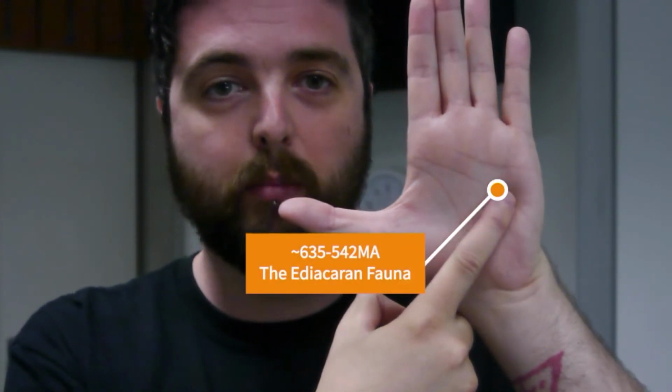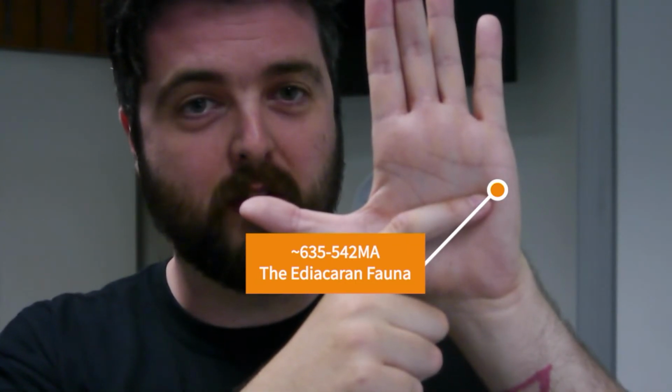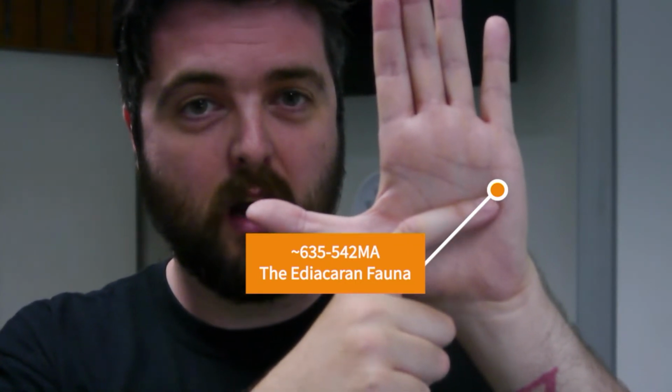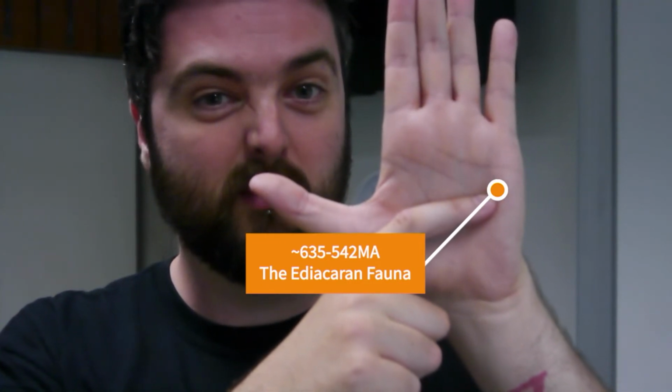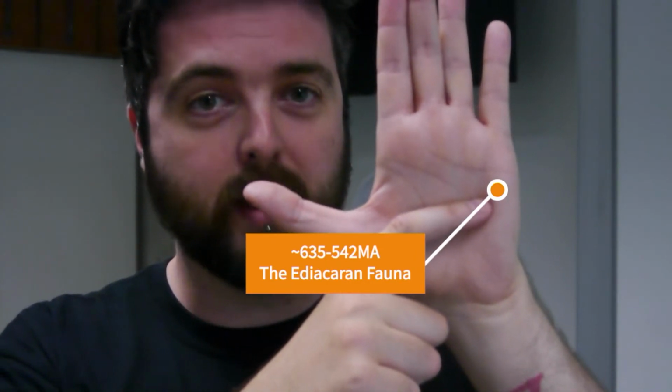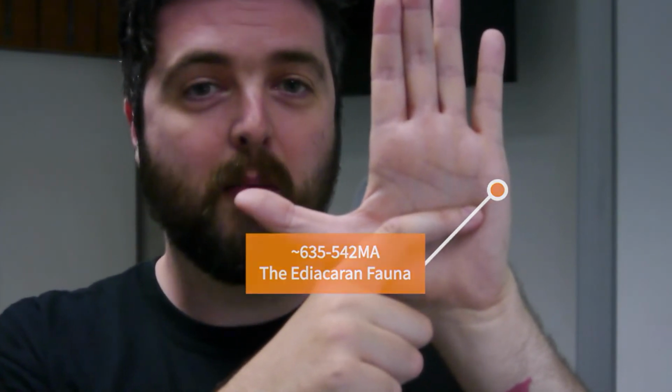So round about here, in the middle of our palm, the megaglaciations end and we enter what's called the Ediacaran period. It's also at this time that the first macroscopic fossils appear of creatures that you could call animals. Some people contest that fact quite strongly, but recent biomarker evidence has shown that at least some of these creatures were probably early animals.